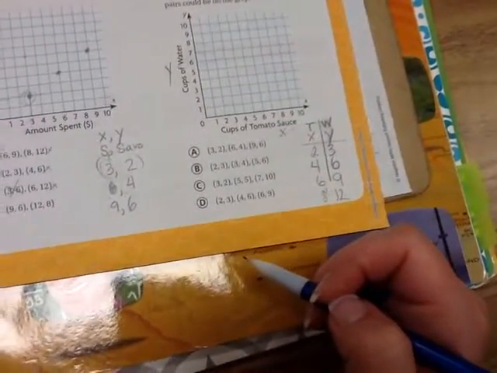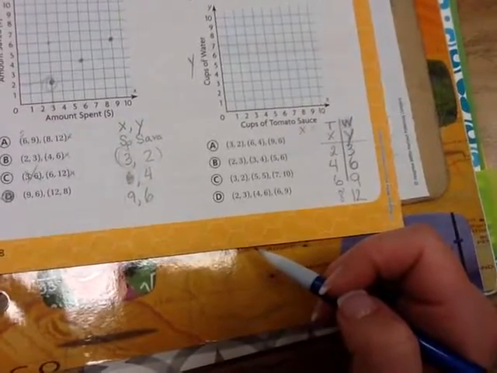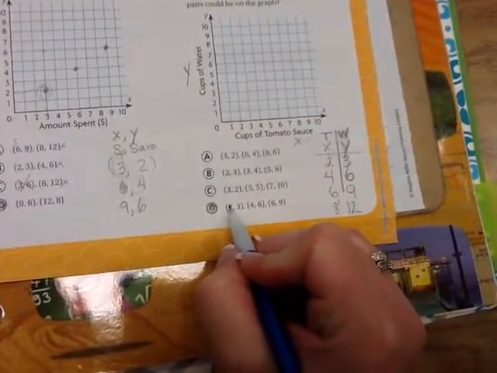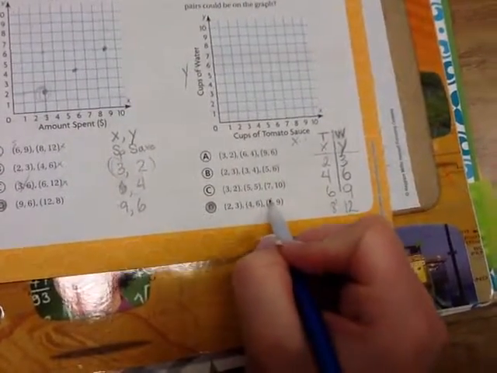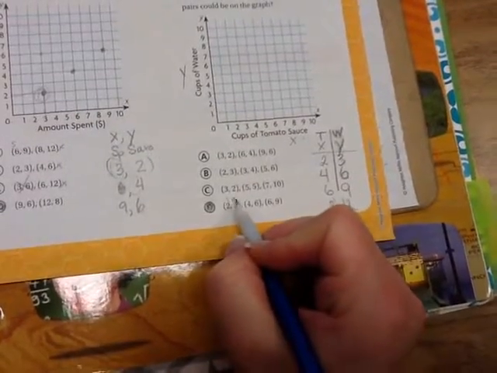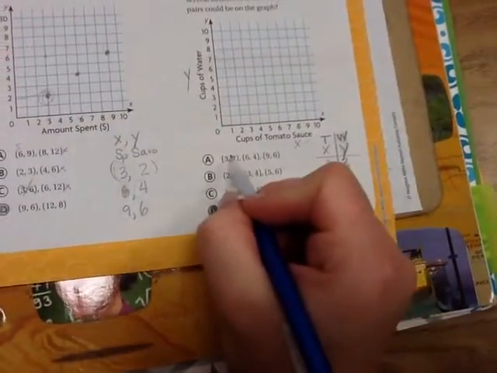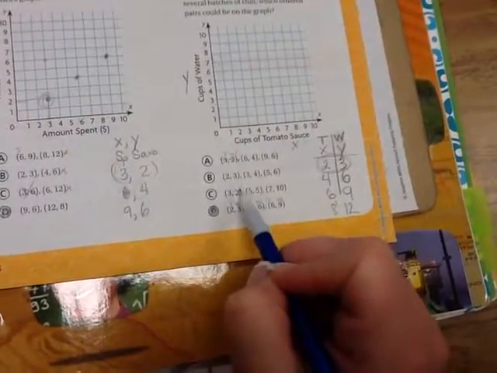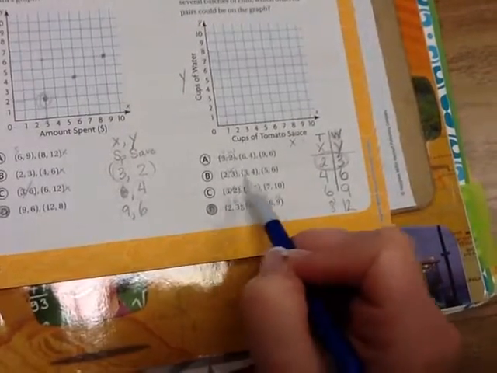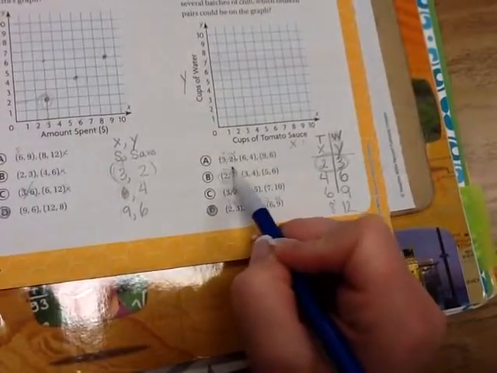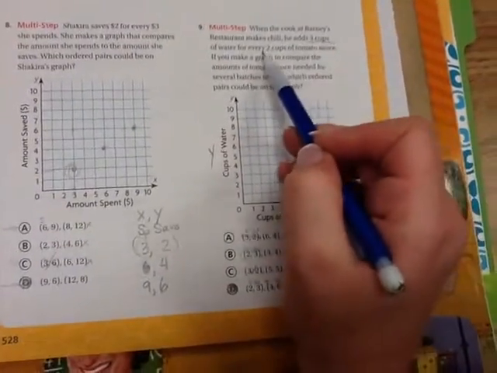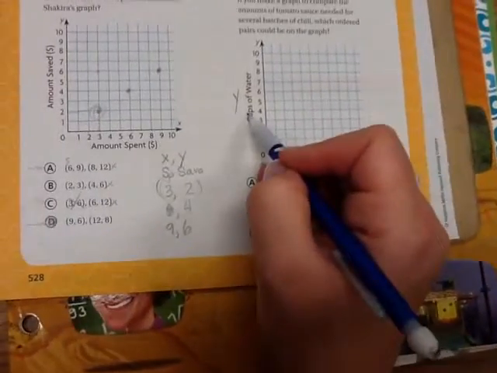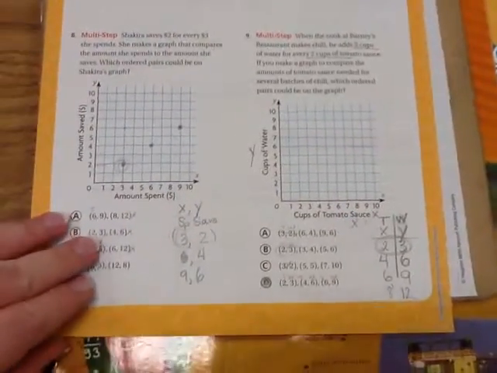Which one of those is from the ordered pairs that matches that? It's D. Tomato, water, tomato, water, tomato, water. All of those, tomato, water. First of all, look at my first ordered pair. That doesn't match my first ordered pair. This does not. So that matches my first tomato to water. It literally tells me tomato, water. You're connecting the dots. What is tomato? That's my X. And this is my Y. You've got to really be careful.